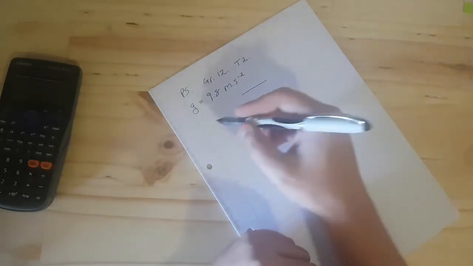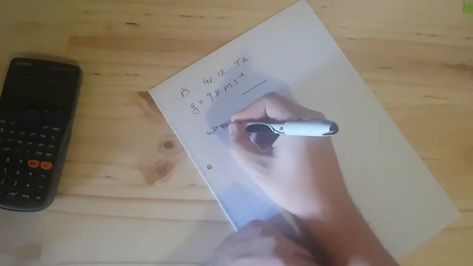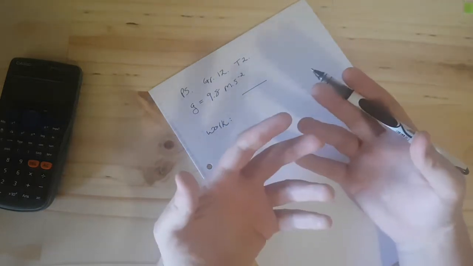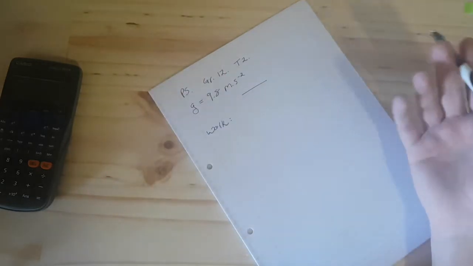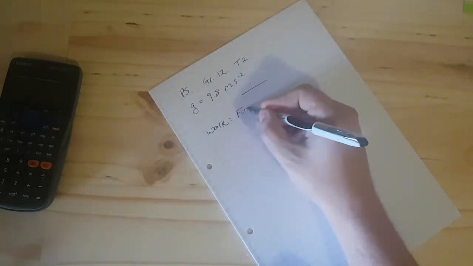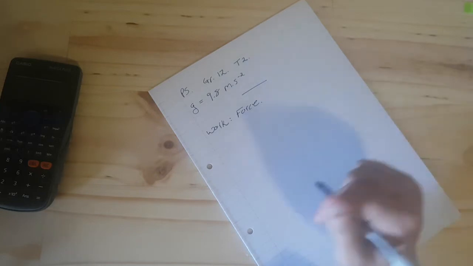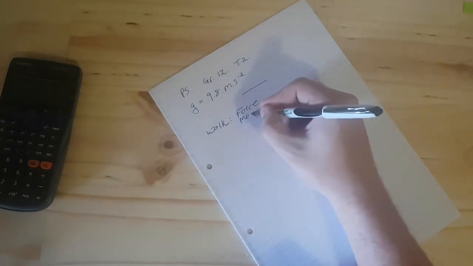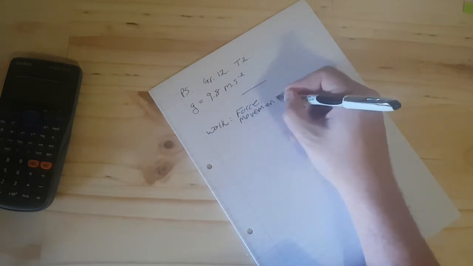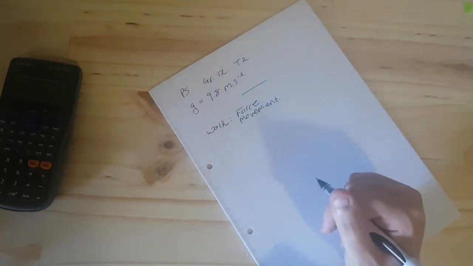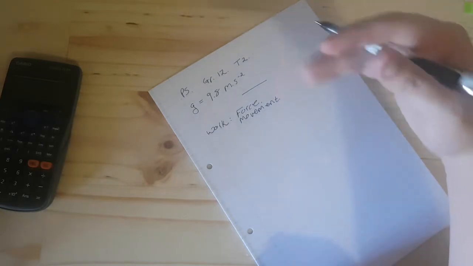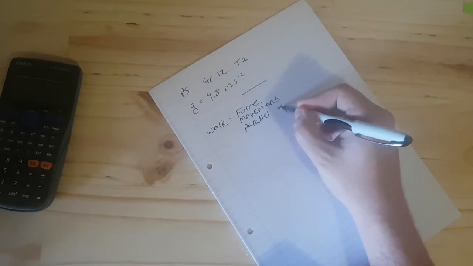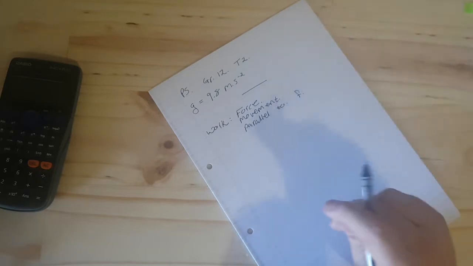For physical sciences, we define work as follows: we have an object with a force acting on that object. That force then causes movement of that object, and that movement of the object is going to be parallel to the direction of force.